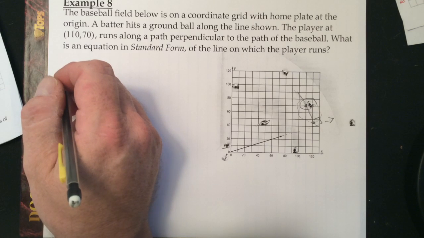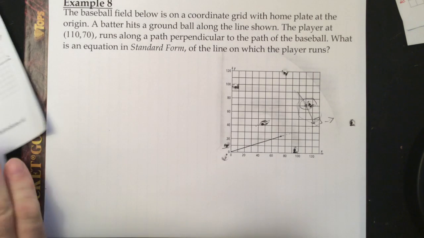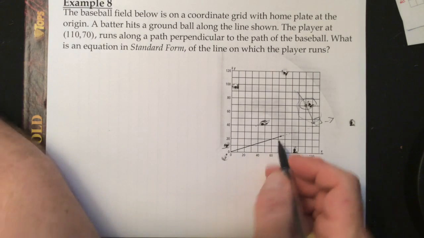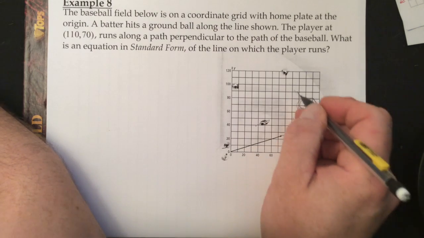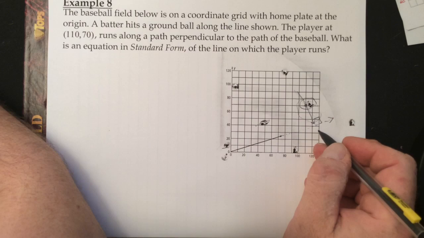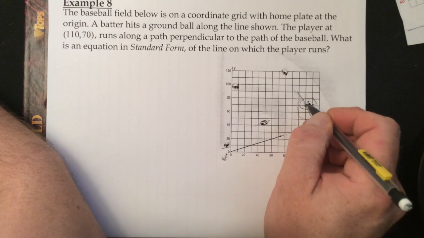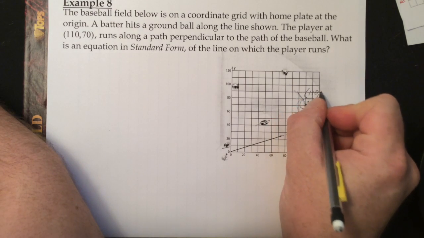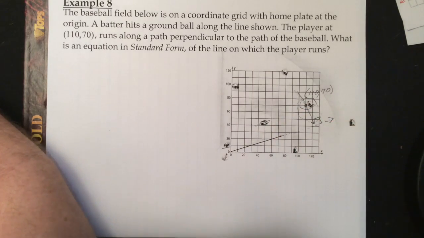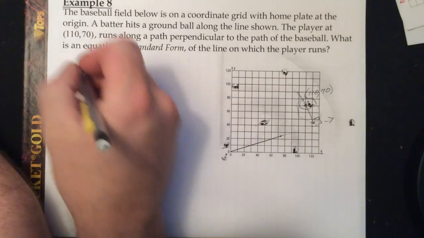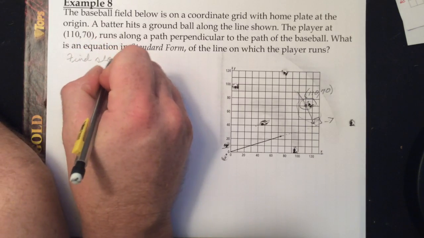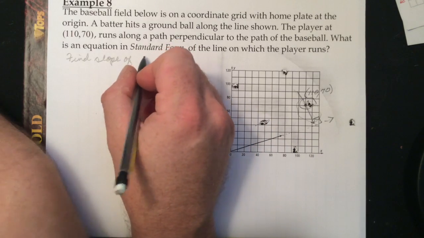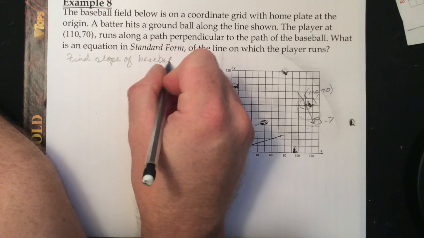Okay, so several things we need to do. And the first thing we need to do is find the slope of this line right here, because if we can find the slope of this one, then we can find the slope of this one, because we know how slopes of perpendicular lines relate. Then once we find the slope of this one, we've already got a point. This player was at (110, 70). This will be our one point on our line that we know. And we can find the line that's perpendicular. So find the slope of this pathway, the baseball path line.